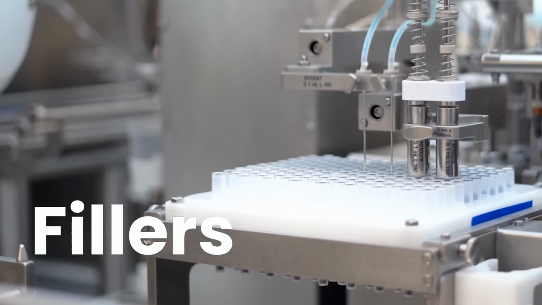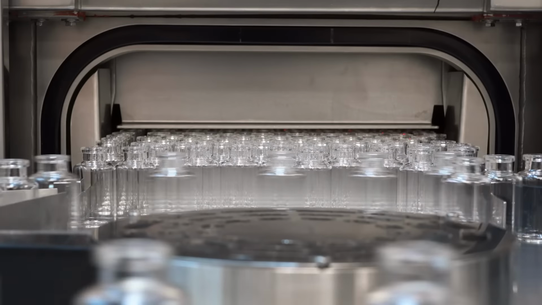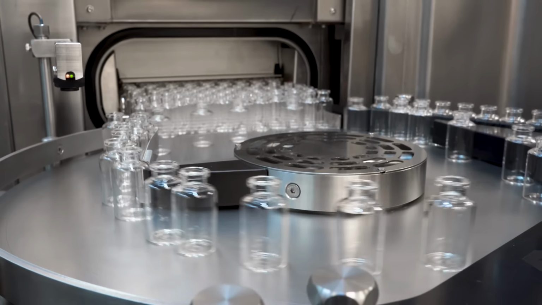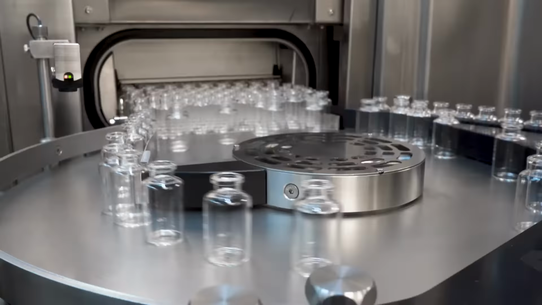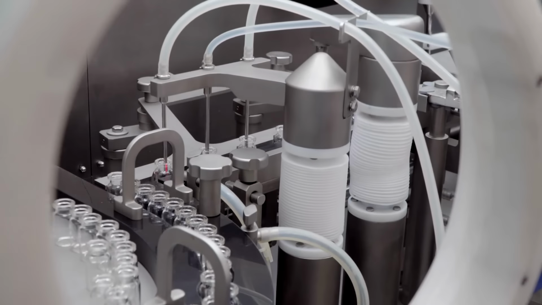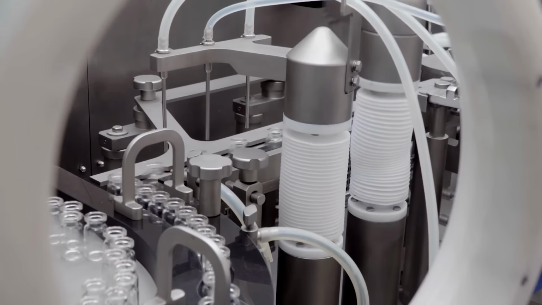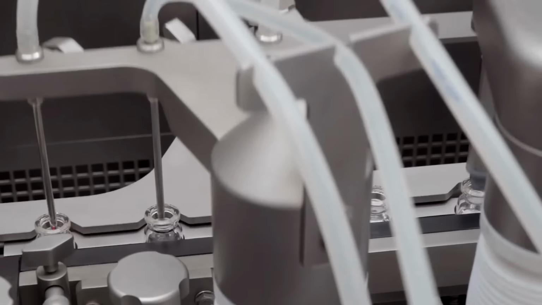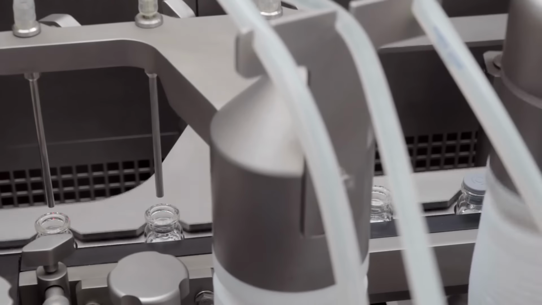An inline filler is going to look like potentially a rotary table, which is just a big round disc that's spinning vials around and around. And then an outfeed conveyor that will move one at a time through some barriers, much like a strand of pearls, one after the other. The vials stack up and move through the filler.